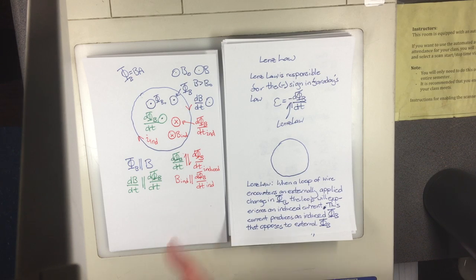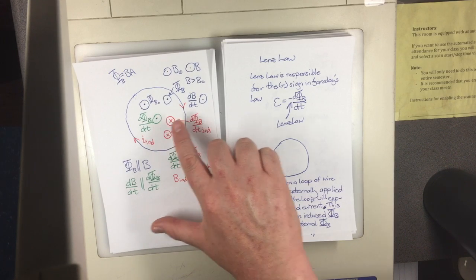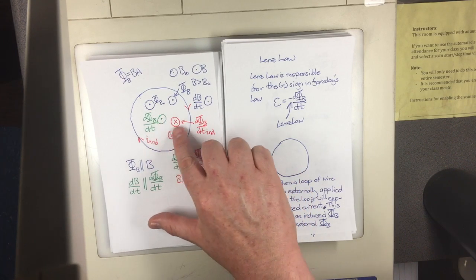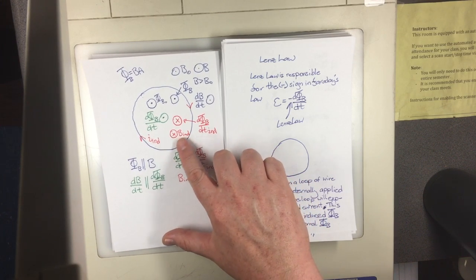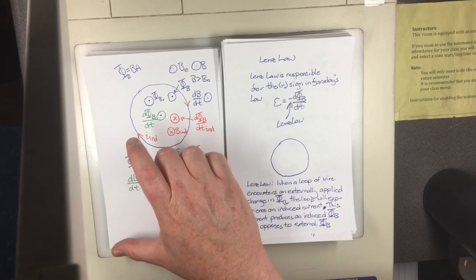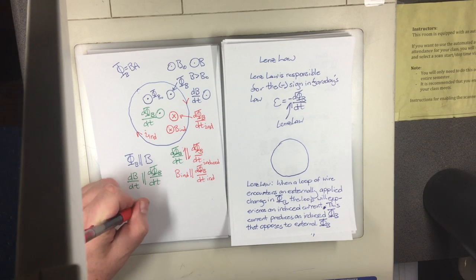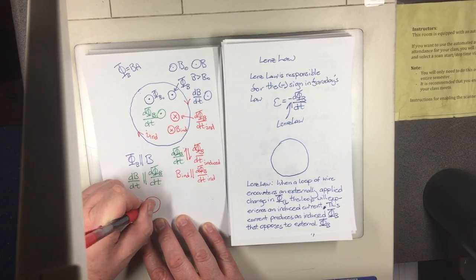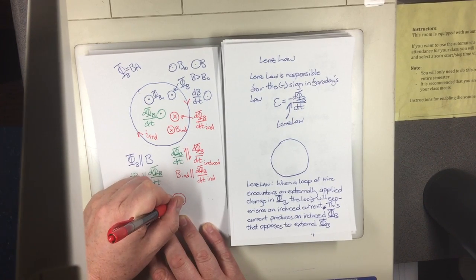What happens is that the B field is out. The change in flux is out. The induced is always opposite of this, so it's in. The induced current, or the induced magnetic field, must be in as well. The only way to get this to happen is for a clockwise current. To get it into the page, you have to have a clockwise current. To get it out of the page, you must have it counterclockwise.